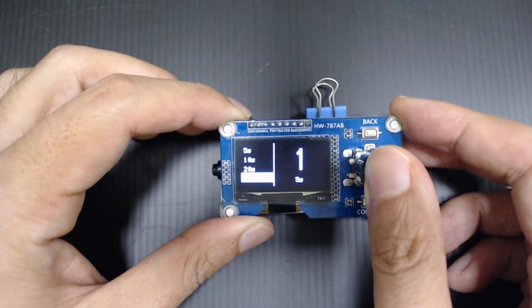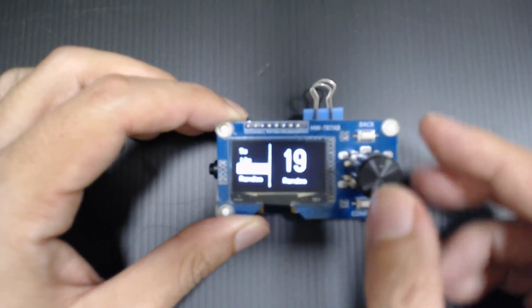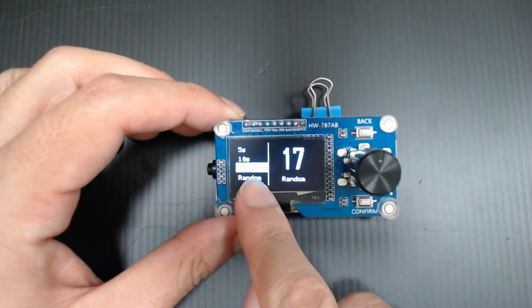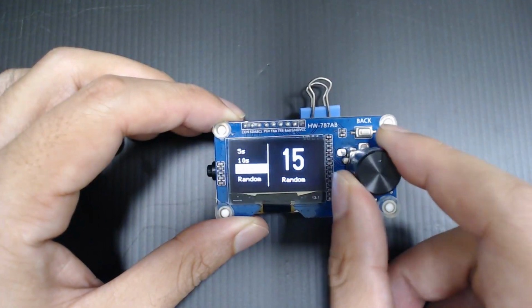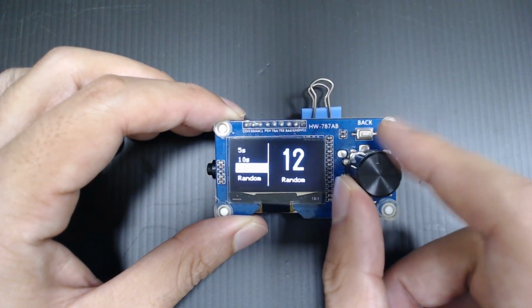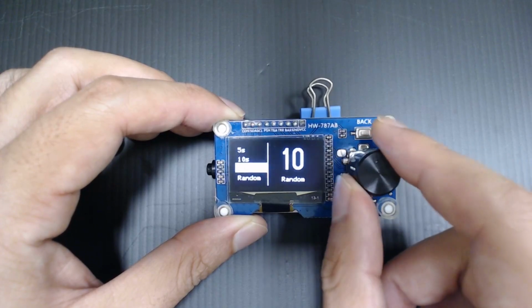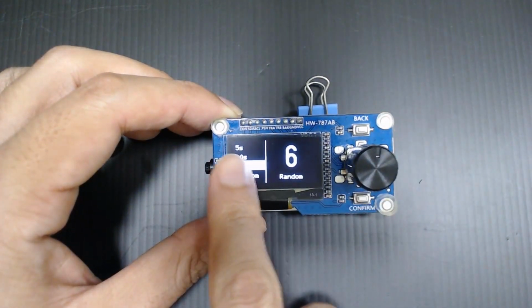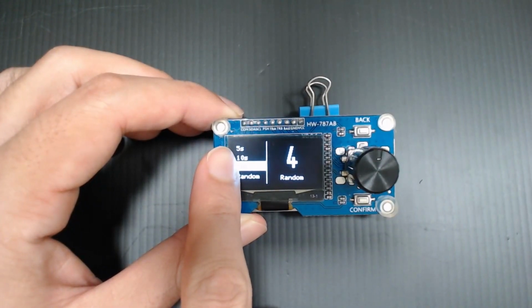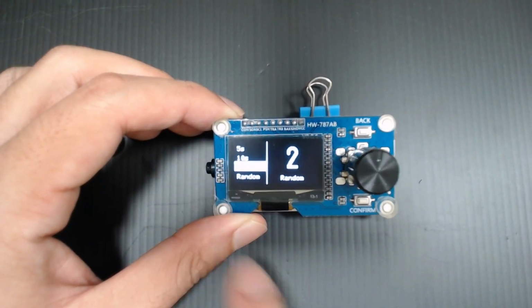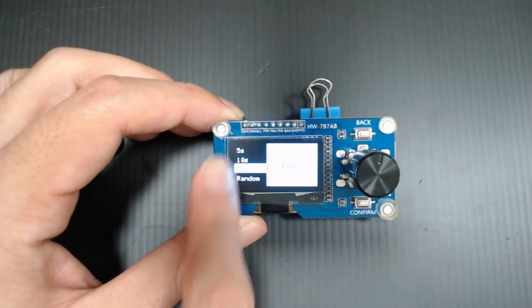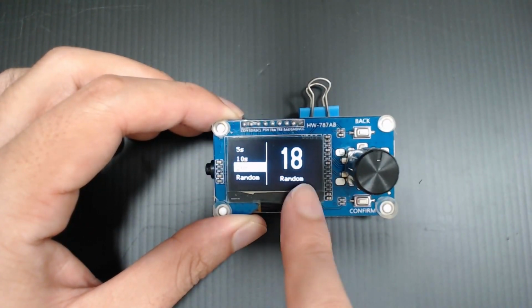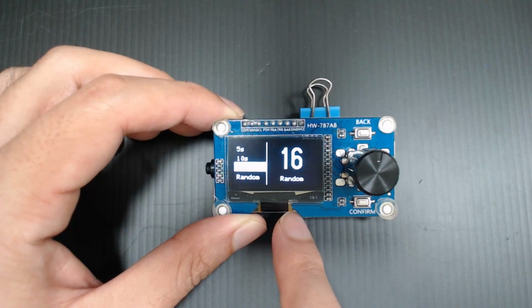Let me choose a slightly longer time. I choose the 20 second, and okay, I forgot to mention about the roller sensitivity. You can see it's straight away flying. But now the top corner is okay. The 5-second option is now not hidden. And the flashing screen is running.